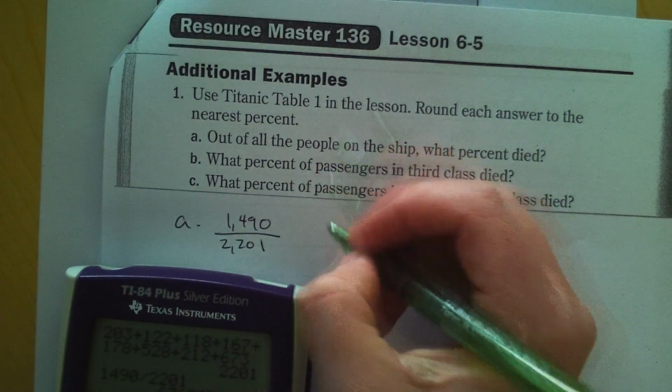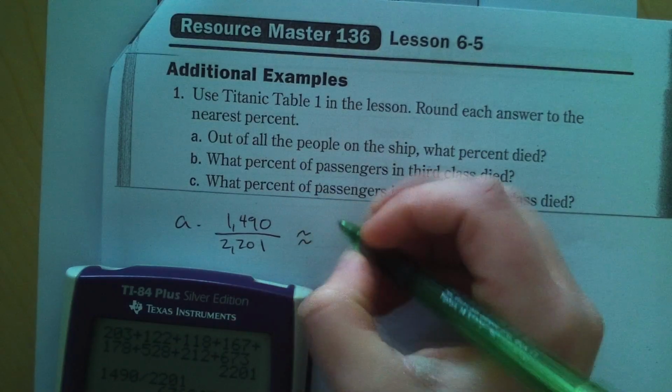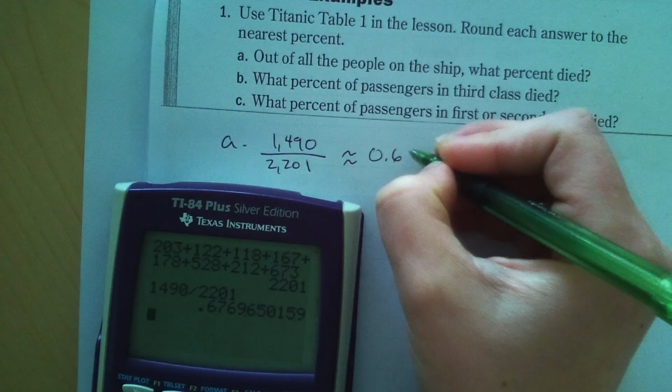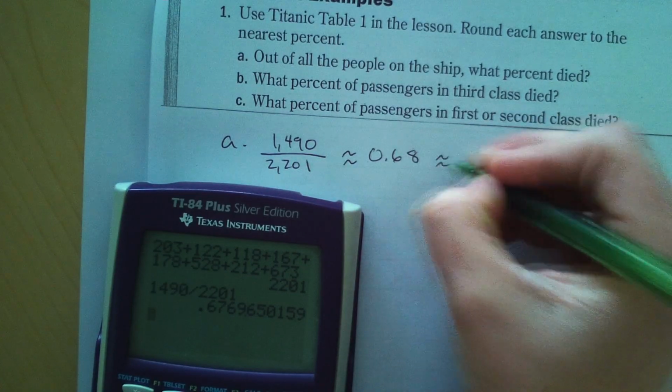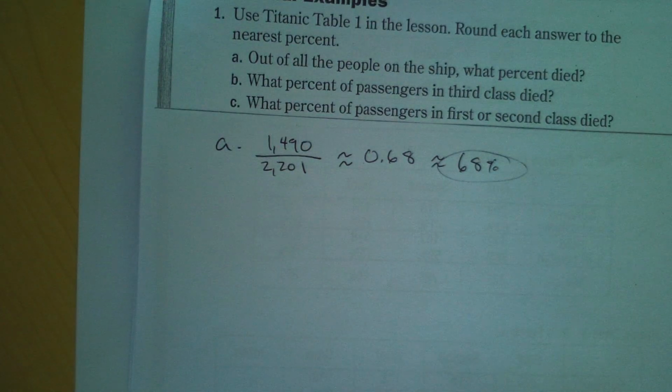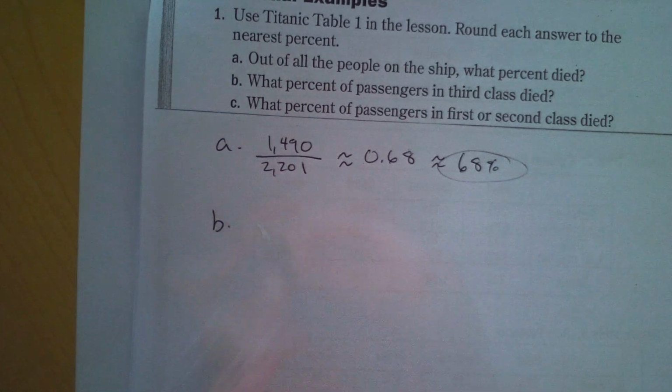So it would just be that number out of that number. So 528 out of the total in third class, 706, and then you just divide that out. 528 divided by 706 is 75-ish, so 0.75 or 75%.